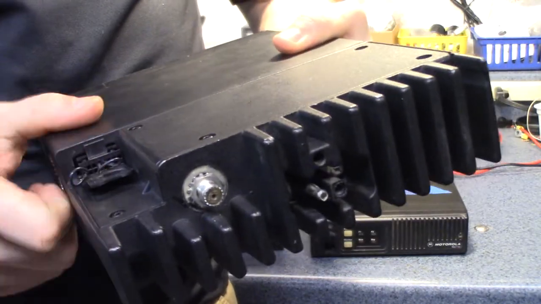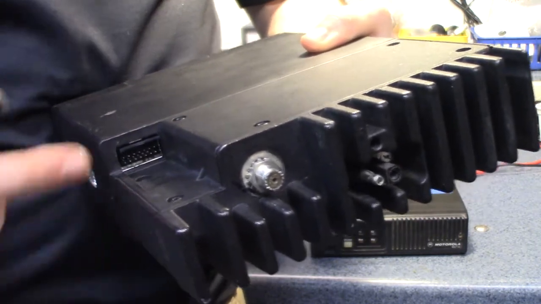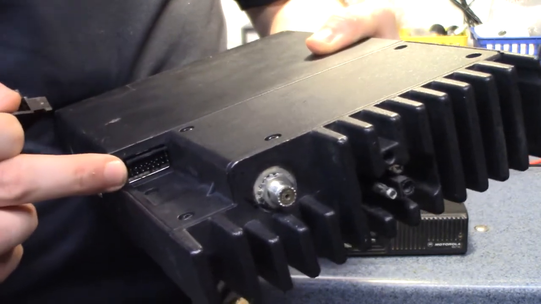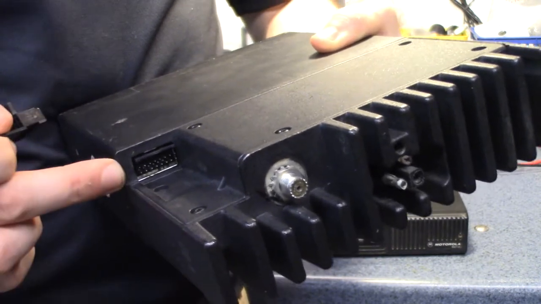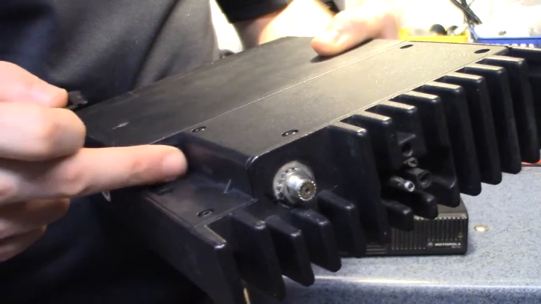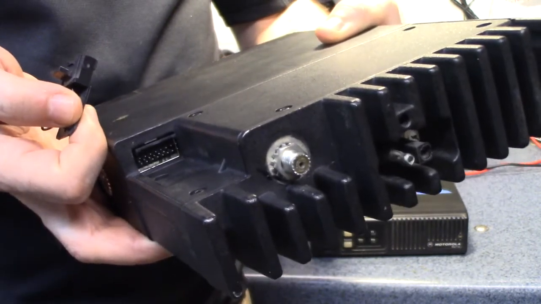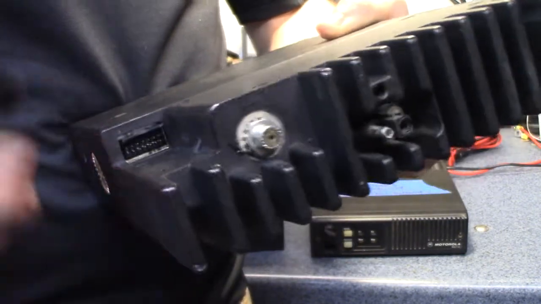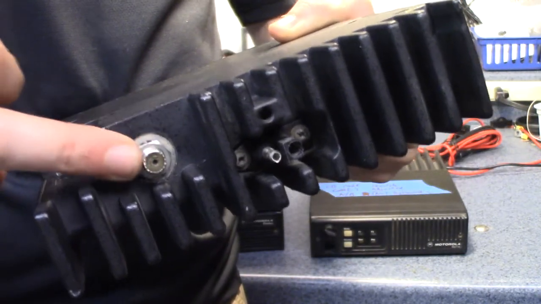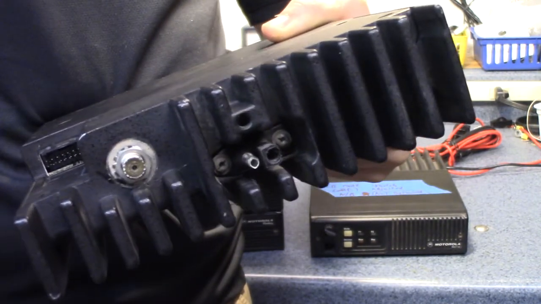This is a 16-pin logic board with a 16-pin accessory port. This is fully programmable, and this is configured on all of our radios to work with an XTR system. So without this 16-pin port, you can't use an XTR with the standard 5-pin accessory port. Again, same connector, same mini UHF, and same friction fit DC jack.